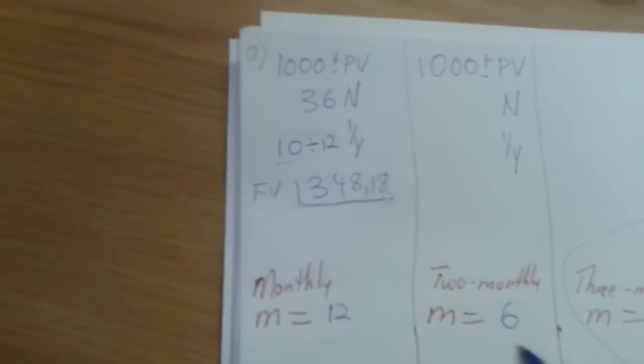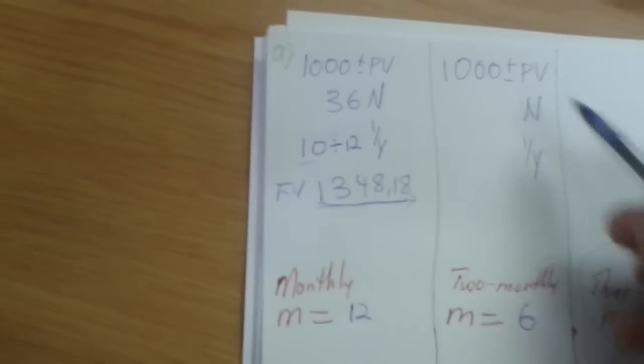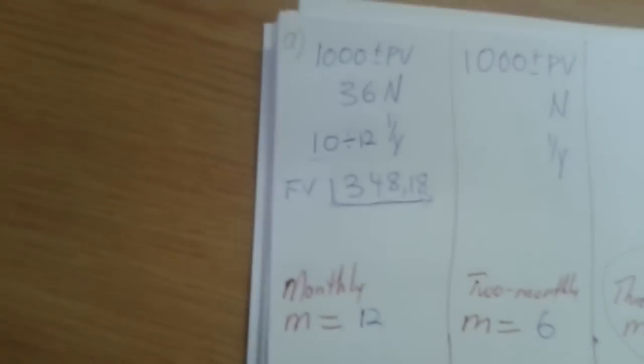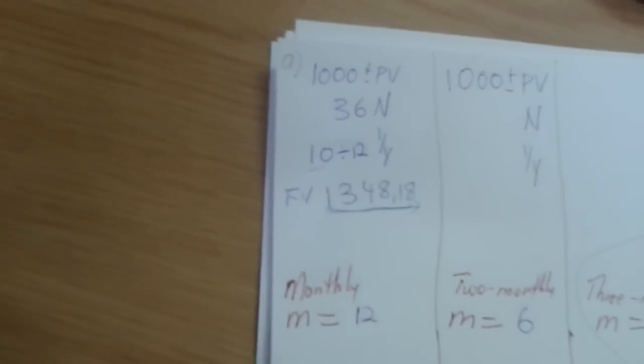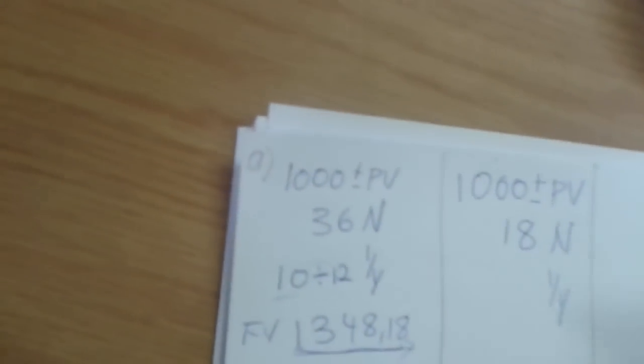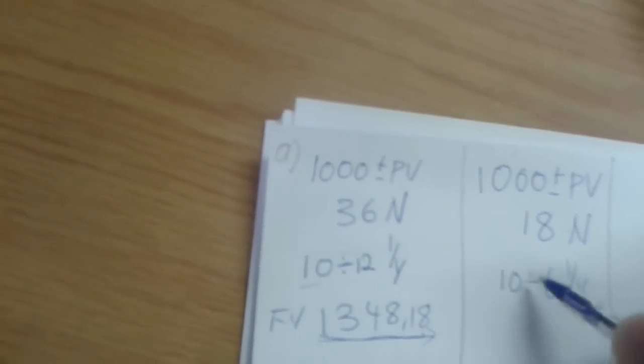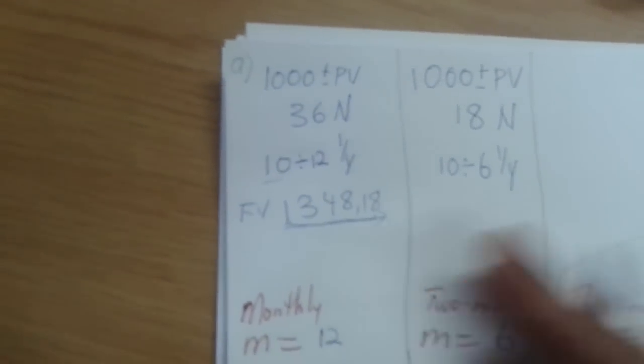So if it's 6 per year, obviously your N is 6 multiplied by 3, because remember, back to our question again, we are investing it for 3 years. So if in 1 year there are 6 compounds, in 3 years there are 18 compounds. You see how easy it is to get N, but you need to spend enough time with N, know N very well, right? Then your I, you simply divide 10 divided by 6. Why? Because there are 6 periods in 1 year.